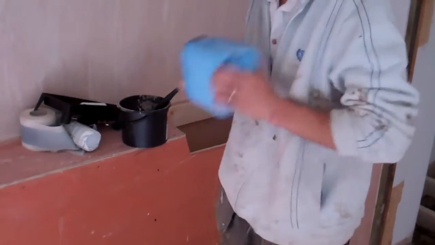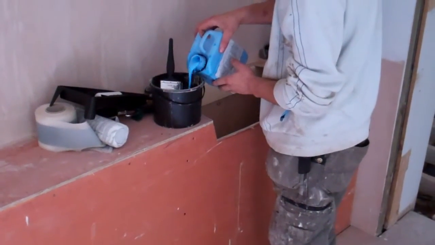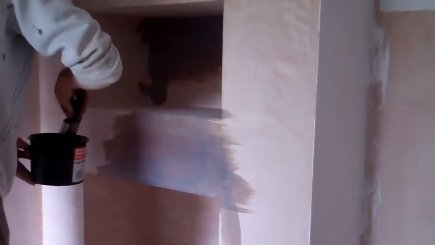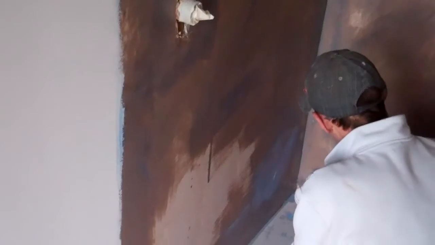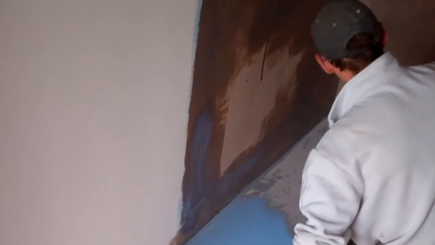Start by shaking the Aquaproof primer thoroughly before decanting into a paint kettle and applying with a brush. Aquaproof primer is required for all porous surfaces. These include plaster, plasterboard, plywood and cement-faced construction boards. The shower tray former is pre-coated and does not require re-priming.